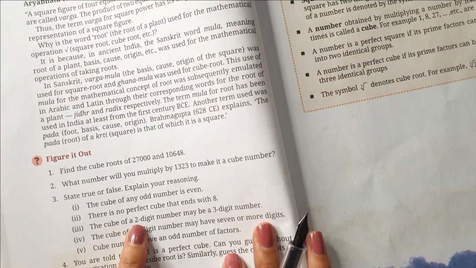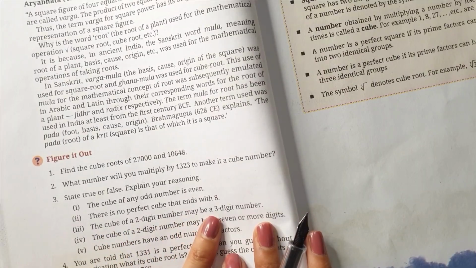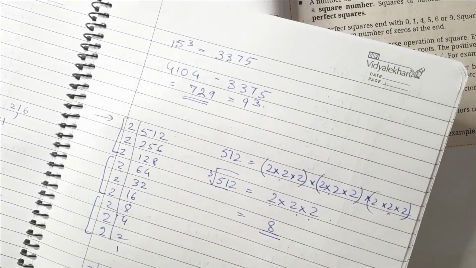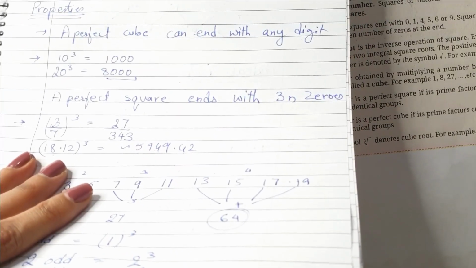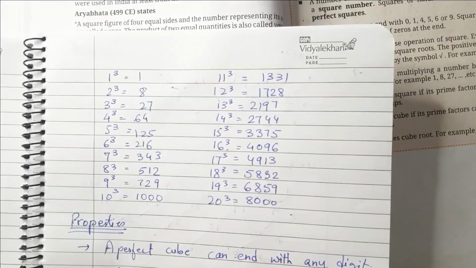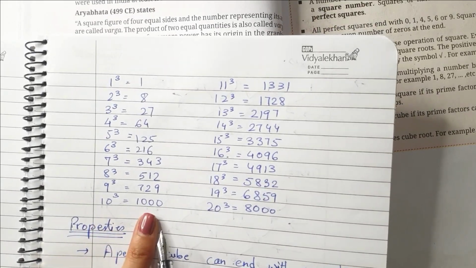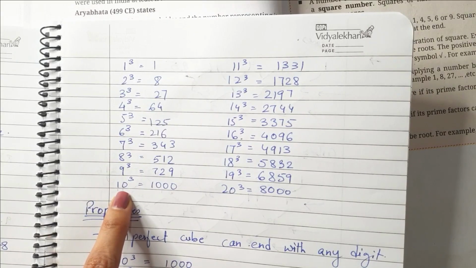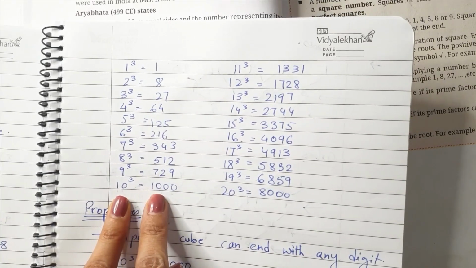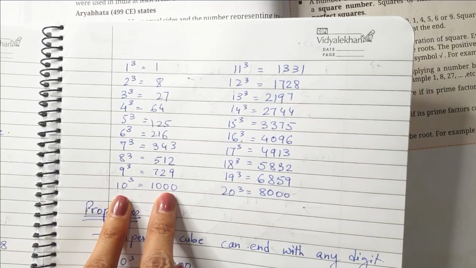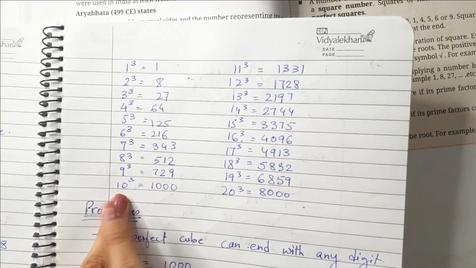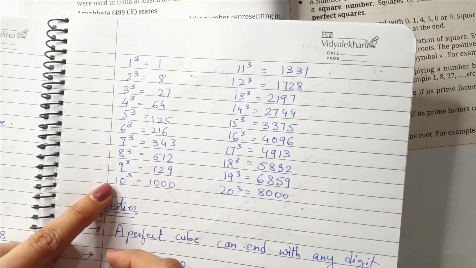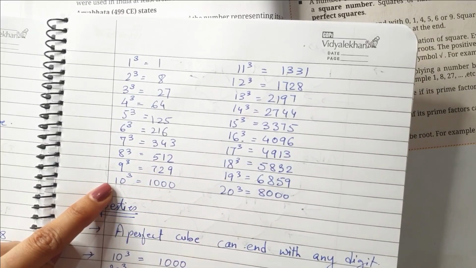Then the cube of a 2-digit number may be a 3-digit number, right? So let's go back to our list. So it's saying that the cube of a 2-digit number may be a 3-digit number. So we start from here. The smallest 2-digit number is 10. And the cube of that number is 1000, which is 4 digits, right? Now, as you go 10 to 11 to 12, it will only get bigger, right?